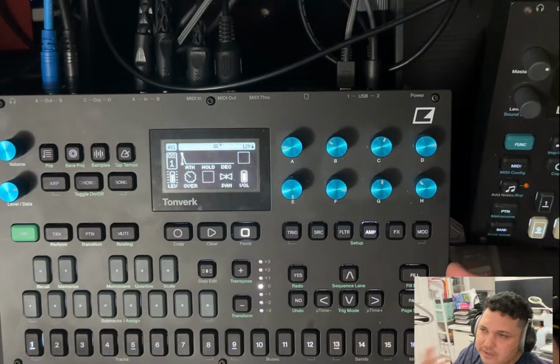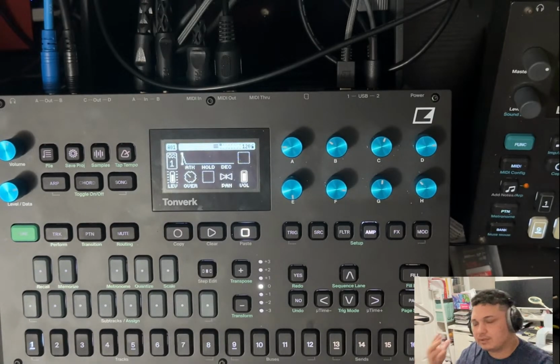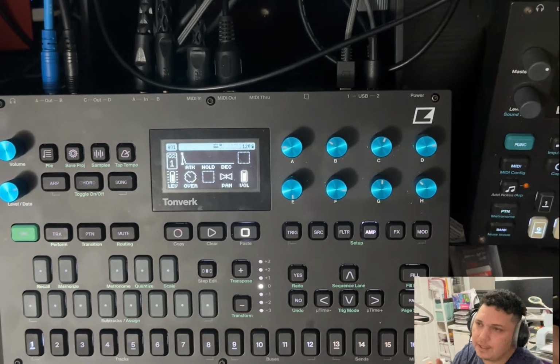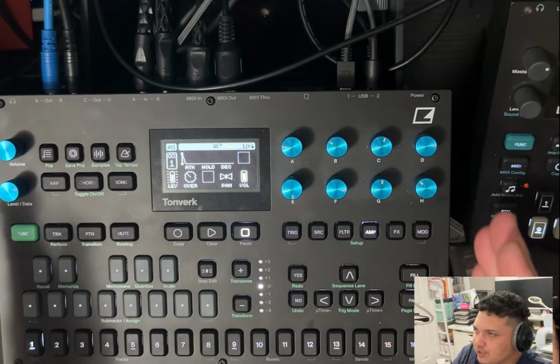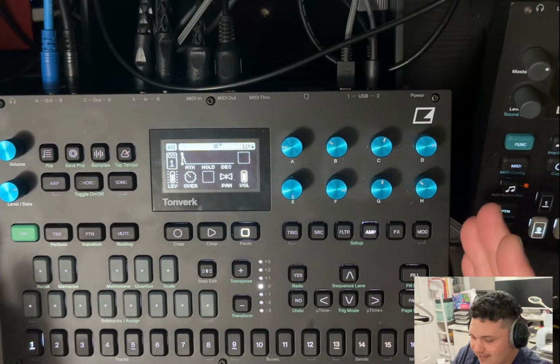But I was thinking on the way here from work, wow, what about if I didn't have anything else? Because I have all these other machines here. I really don't need to make this machine a drum machine.